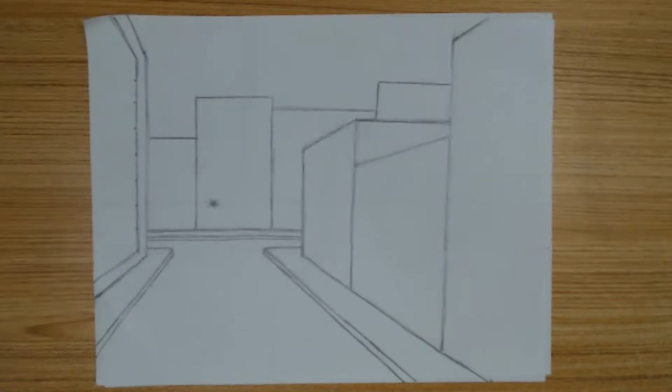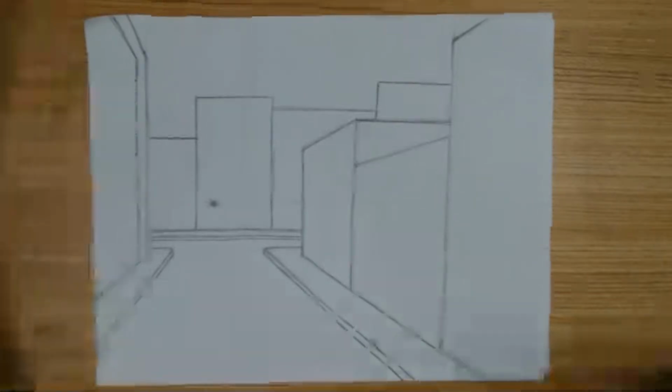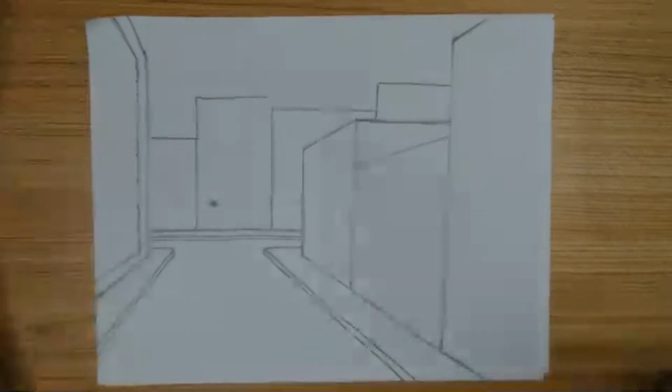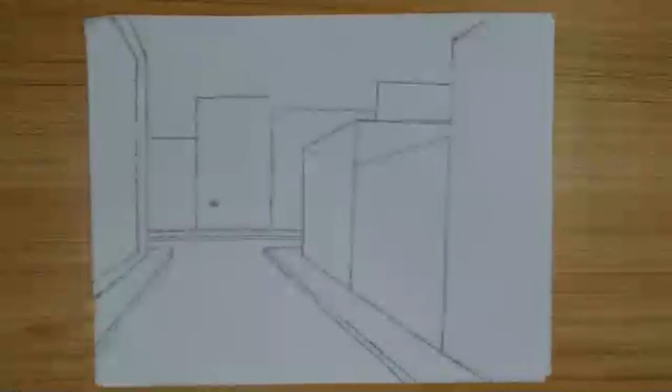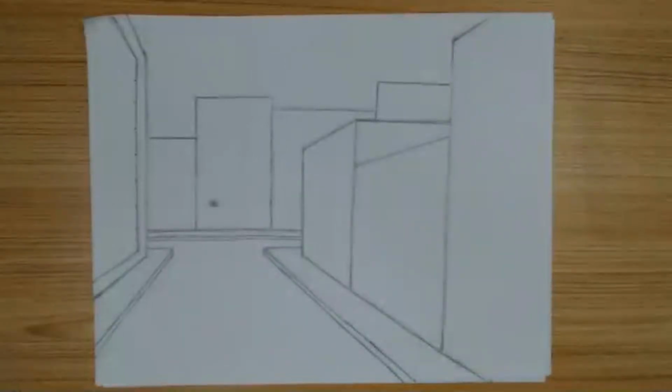So for a drawing where I require a ruler, I will make sure all of you have it. But right now, I'm just showing you. This is a good ruler because you can see it's transparent.